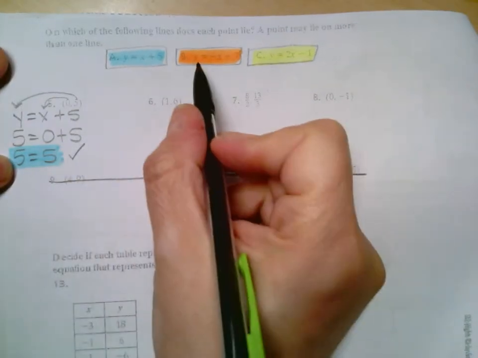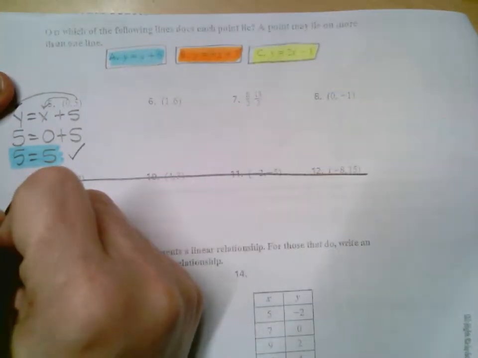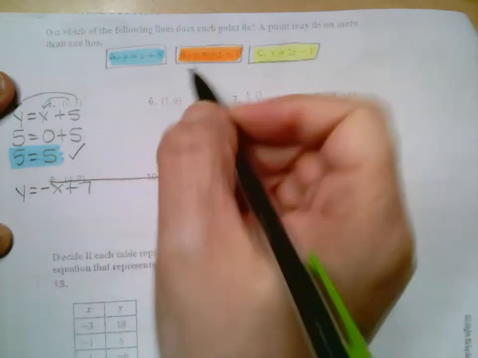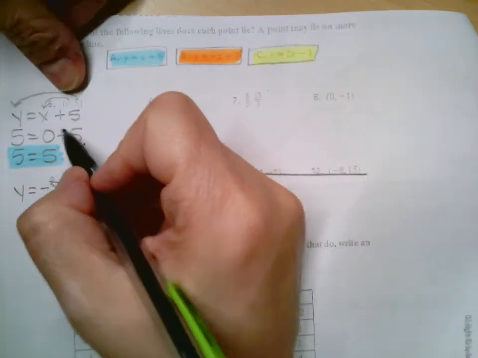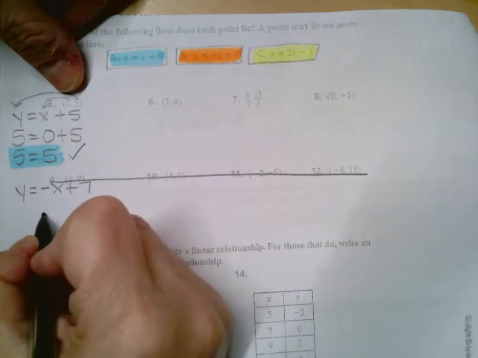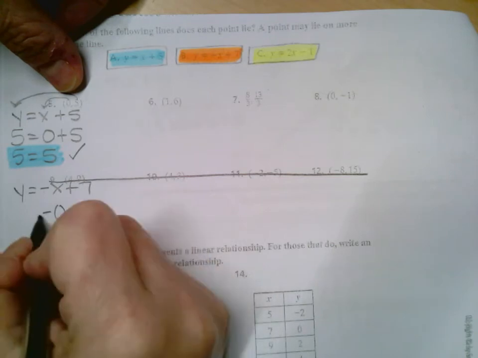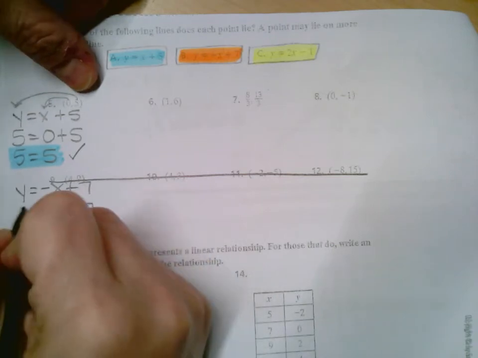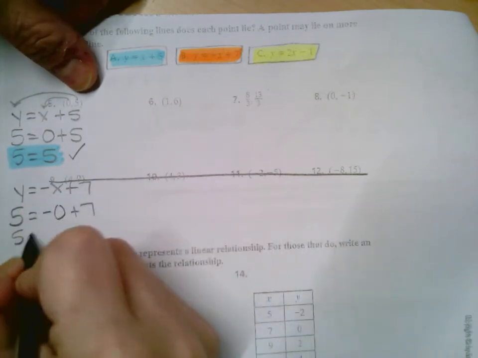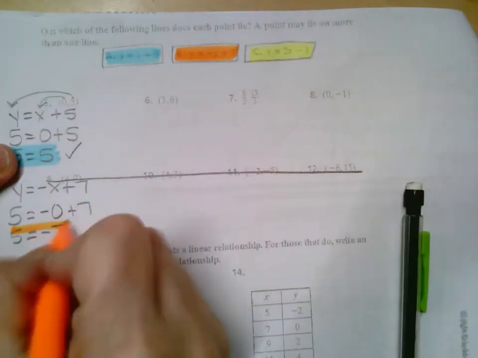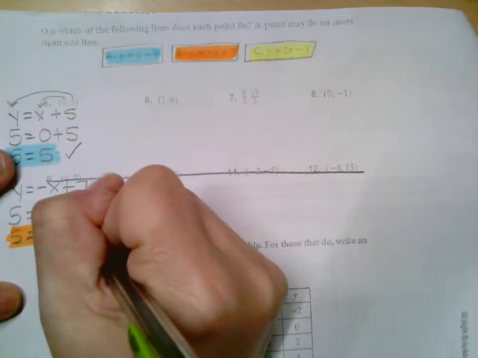What about B? Y equals negative X plus 7. So what's my X? My X is negative, it would be negative 0 because negative X plus 7. And then what's my Y? My Y is 5. Does 5 equal negative 7? No, it does not. So that's my answer for that one, and that one is a no.